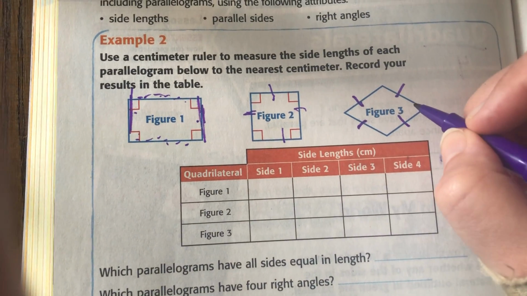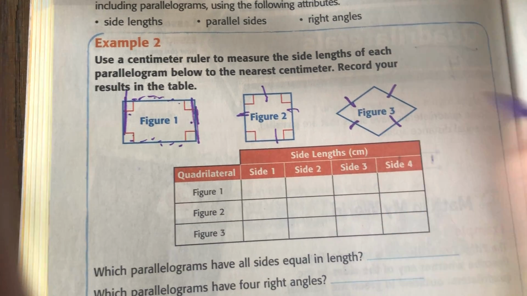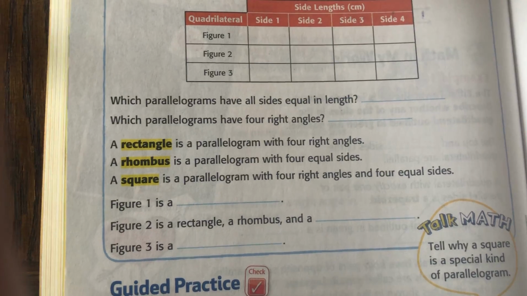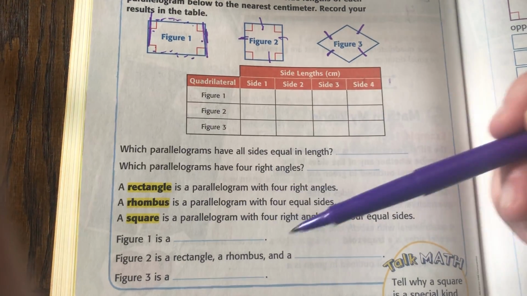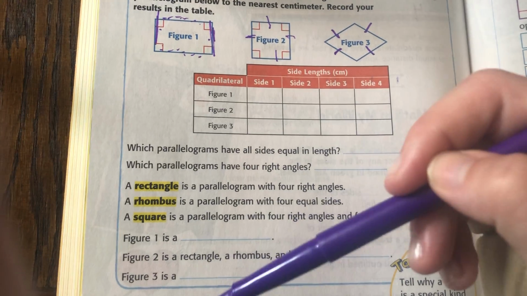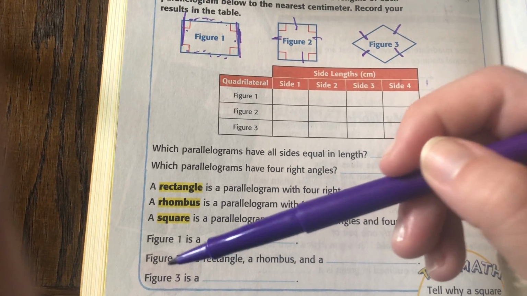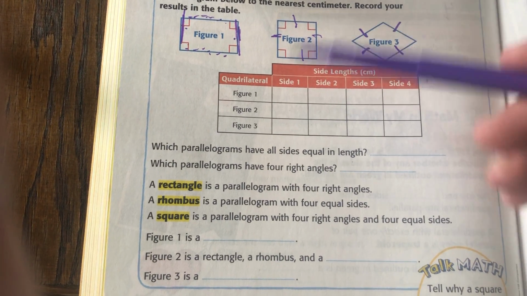So these are skinnier than right angles over here and wider than right angles on the top and bottom. And so these are a rectangle, a rhombus, and a square. And they're going to ask you to label which figure is a rectangle, which figure is a rhombus, and which figure is a square. Now, what's interesting is that figure 2 is all of those shapes.